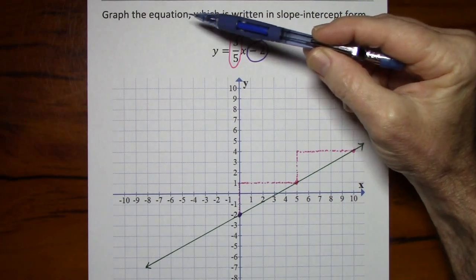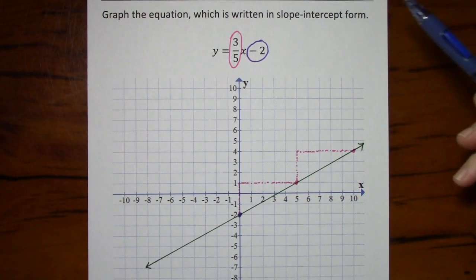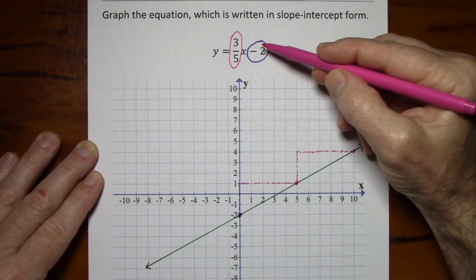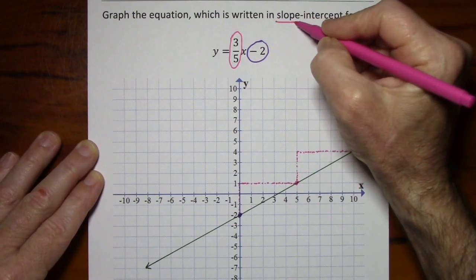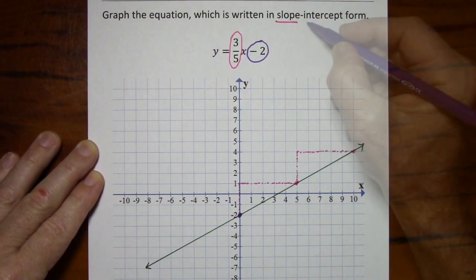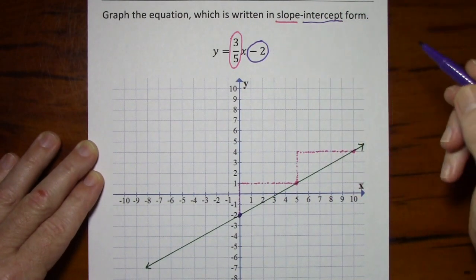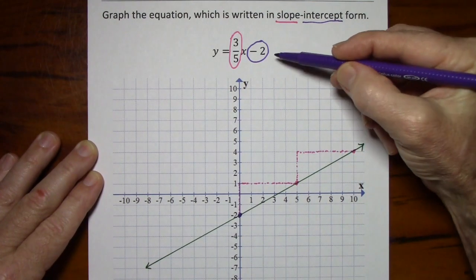So we graphed the equation, and conveniently it was already written in slope-intercept form. This is what your line should look like. And I just want to take a second to emphasize that this equation is written in slope, there's your slope, intercept, there's your y-intercept form. So it's a good name, slope-intercept form. You'll use this a lot.